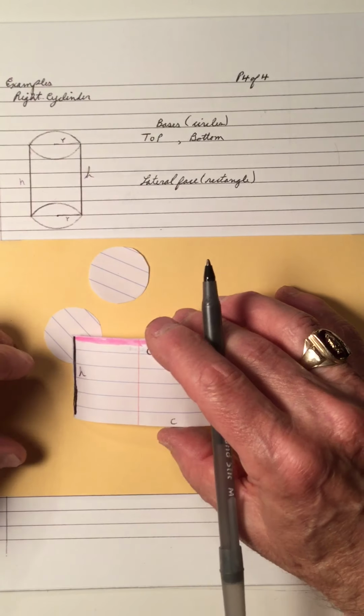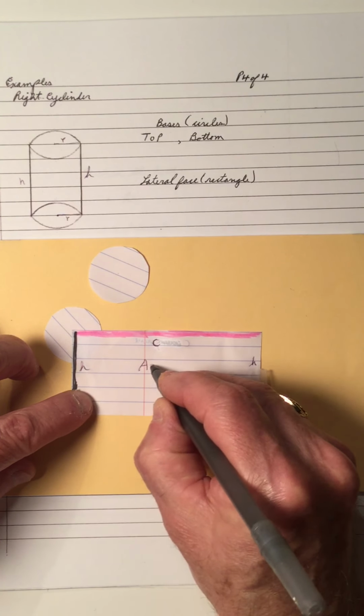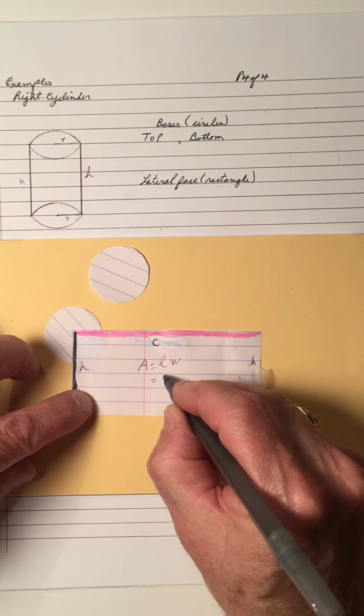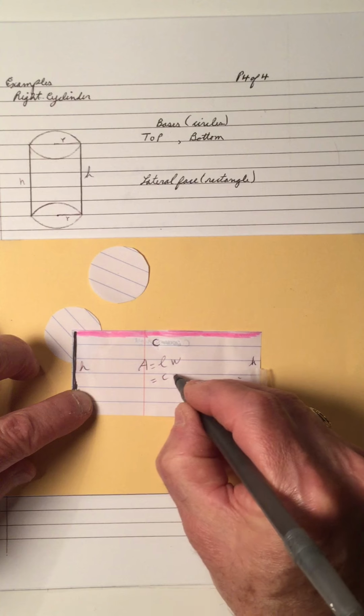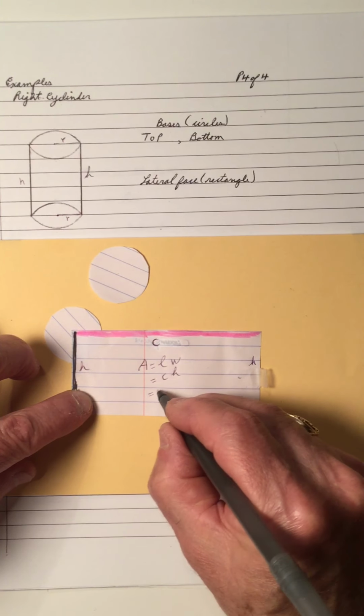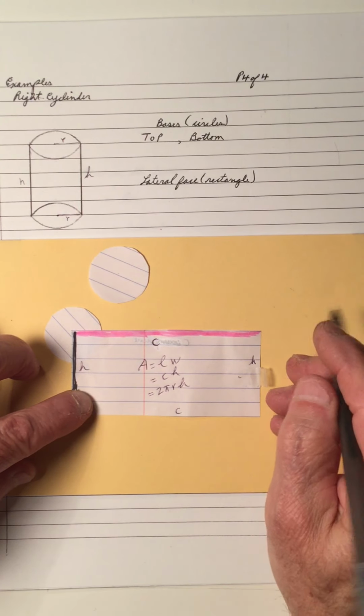So what we have is a rectangle, and the area of this rectangle is length times width. So that means the length is the circumference times the height, and the circumference of a circle is 2 pi r, so the area is 2 pi r h.